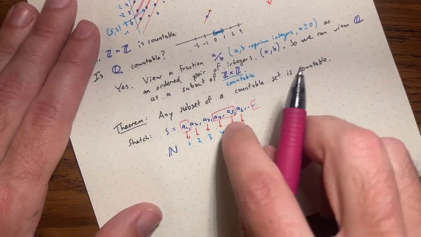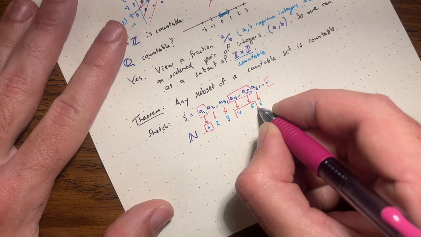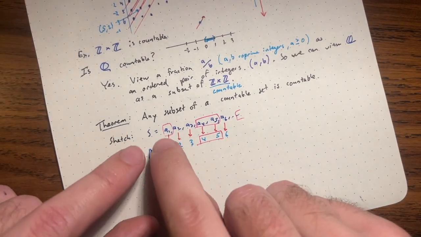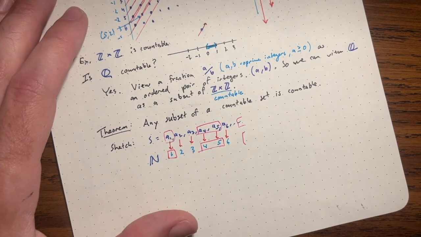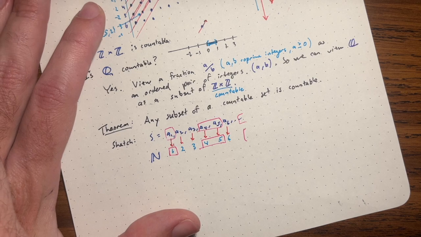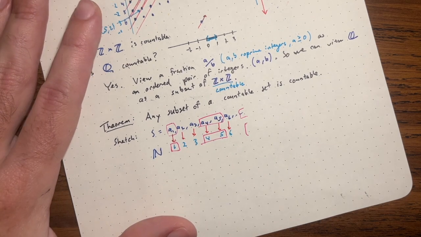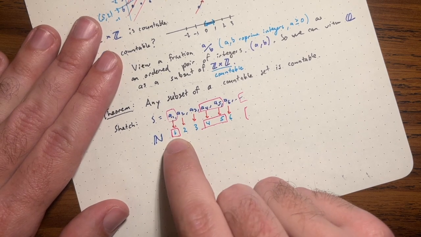You can have an infinite subset, and then you just consider that part of the bijection. So that subset is going to be in bijection with a subset of the natural numbers. Why is that countable? Well, it's because all you do is you say, okay, what's the smallest natural number?